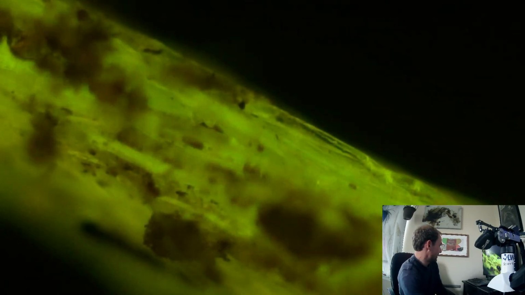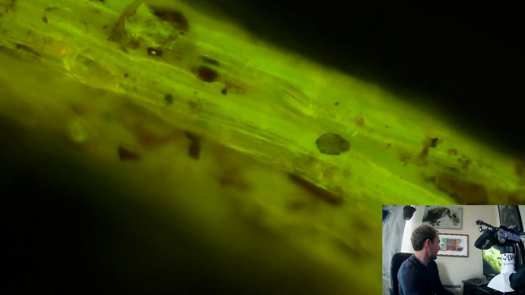Yeah, we're at 4x digital zoom here. Definitely glowing very brightly. It's a good sign. Got plenty of phosphorus for the moment.